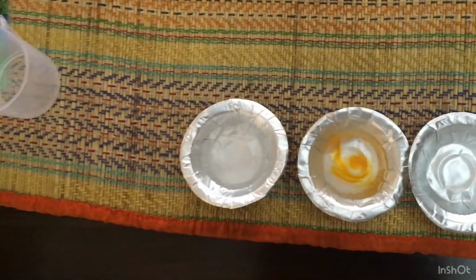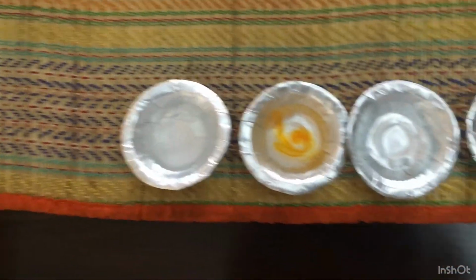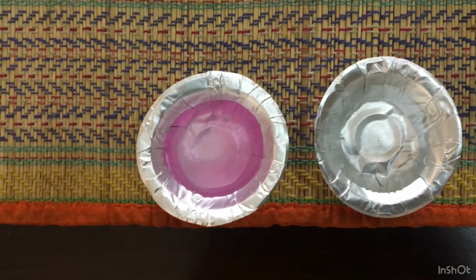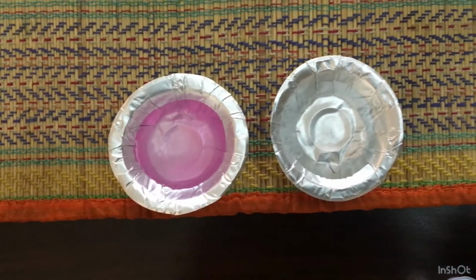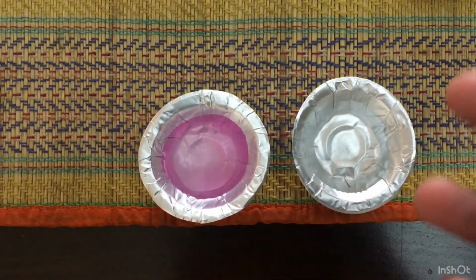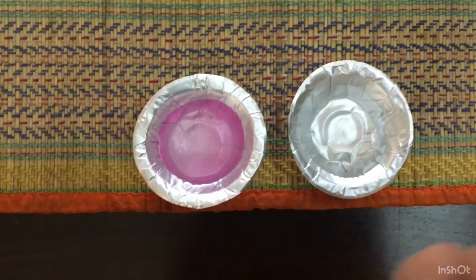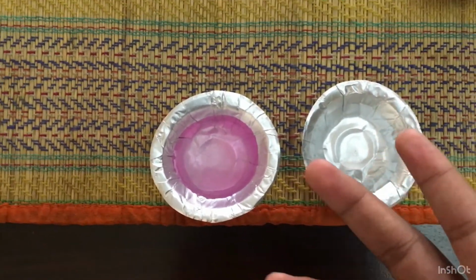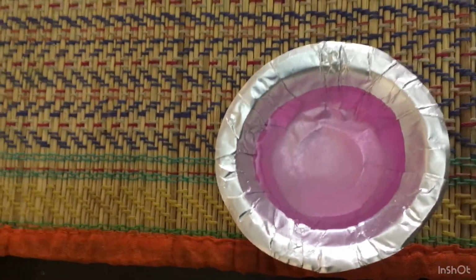You can see how good the colors are here. Now let me put some phenolphthalein in it. A few moments later. Now here you can see that when we put phenolphthalein in an acidic substance, it is colorless. But when we put it in a basic substance, it changes its color into pinkish. And we have a good color here too.